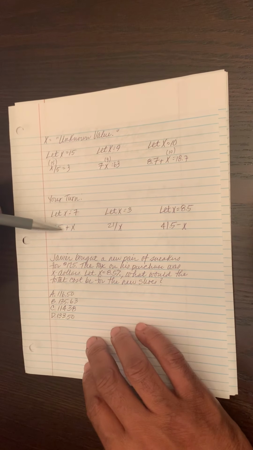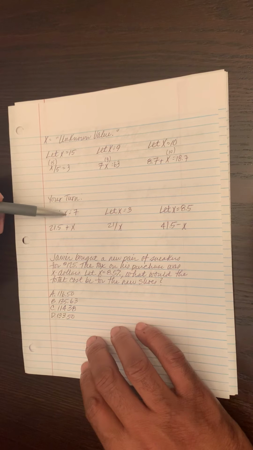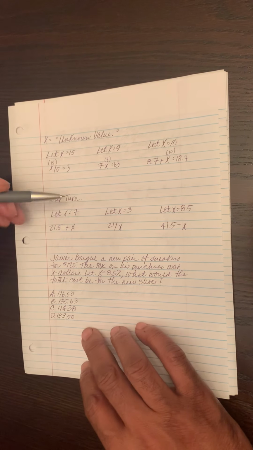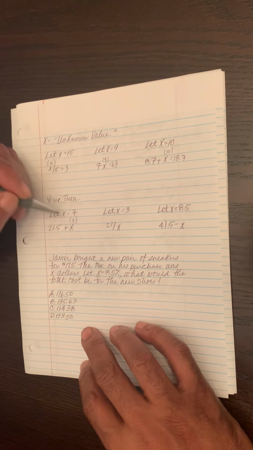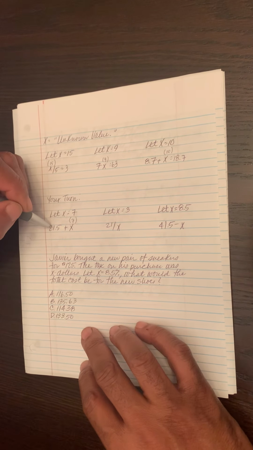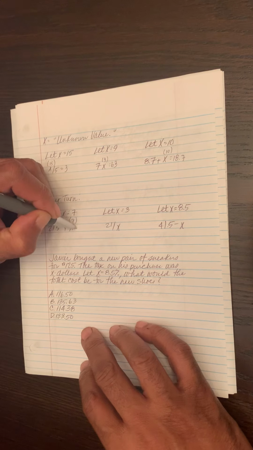Let's take a look at the next problem where we have let x represent 7. We're going to add 21.5. We're going to add 7 to that. So 21.5 plus 7 gives us 28.5.